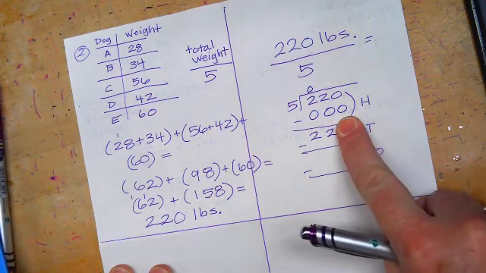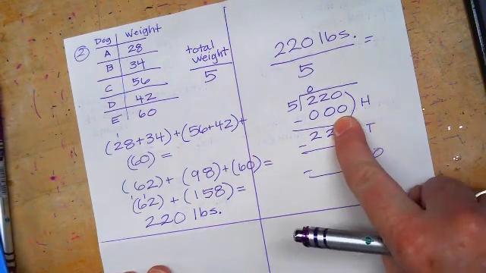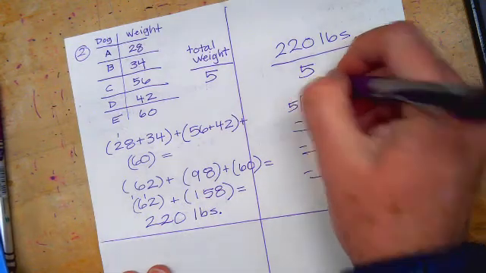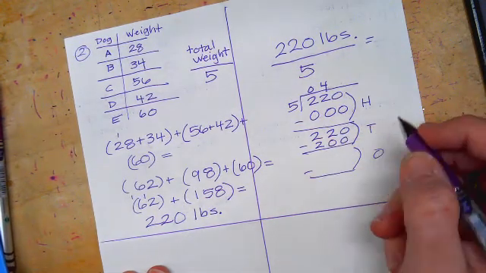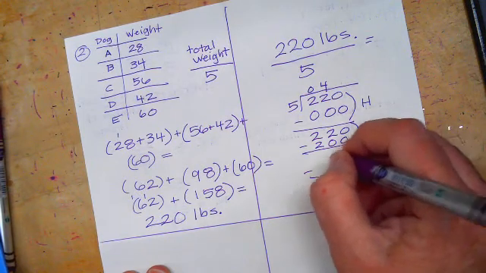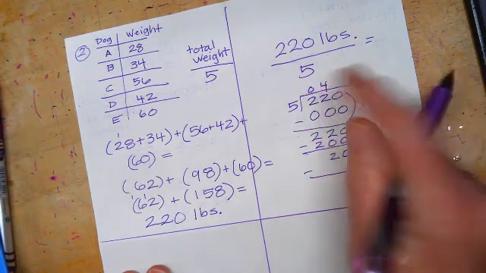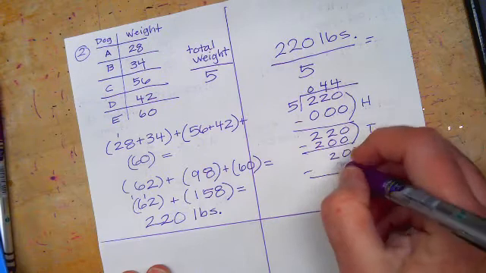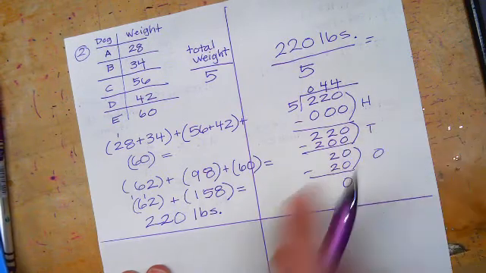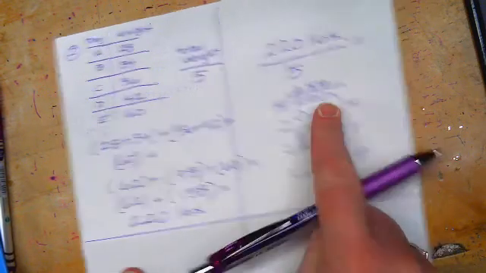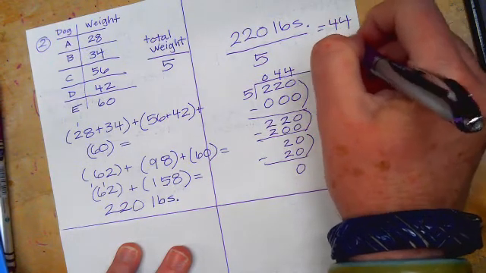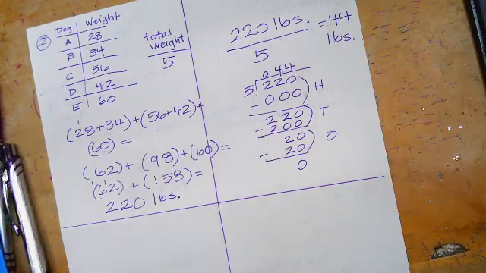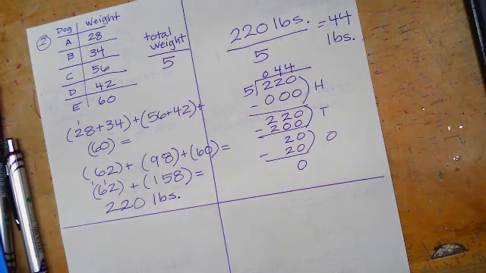So 5 will not go into 2, right? So we put a 0 there. We subtract and we get 220. Now I'm in tens territory. 5 will go into 22. It goes 4 times. And that's 20. But it's not 20. It's 200. Then I subtract. And now 5 will go into 24 times. So my answer is 44 pounds.